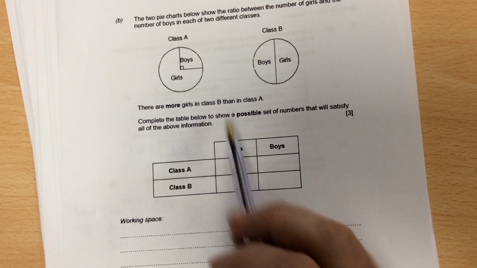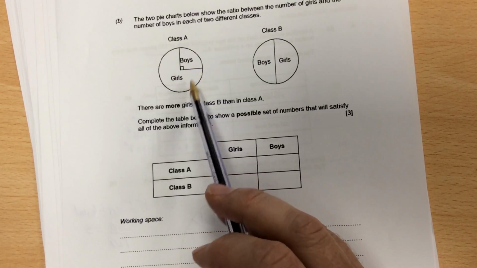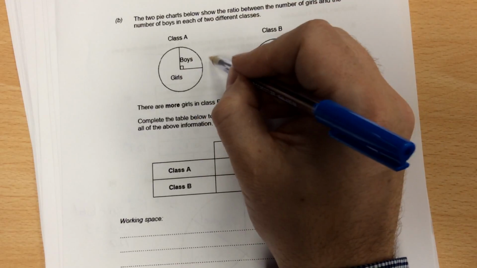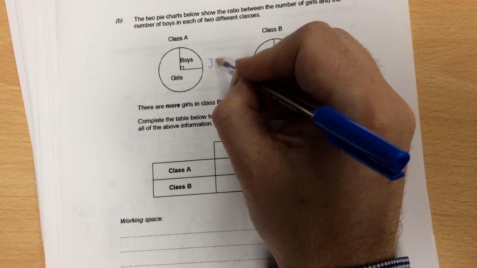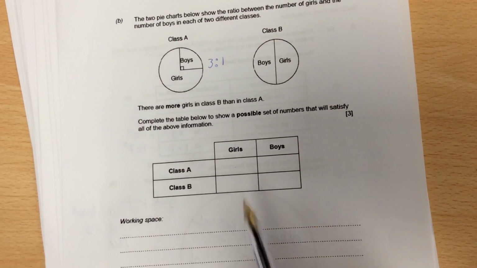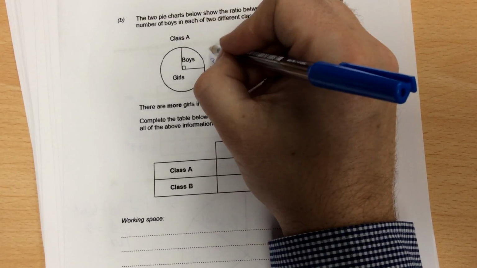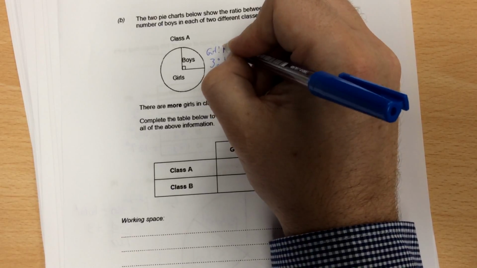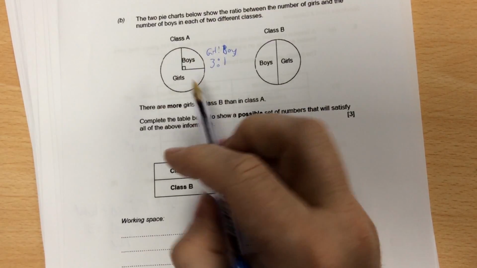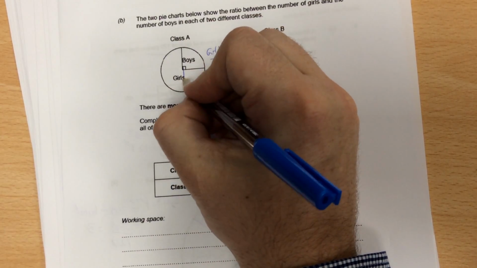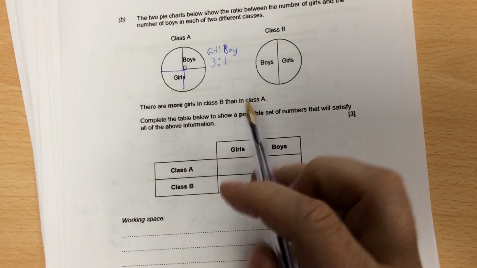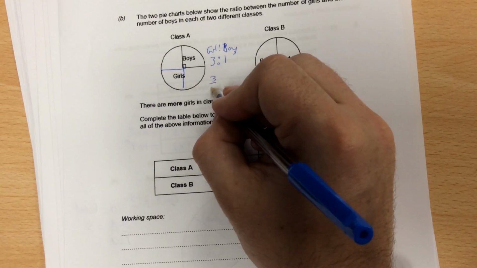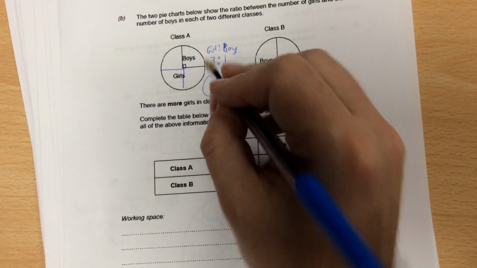So what could satisfy this? If you're looking at this first one here, the ratio of girls, 3/4 of them are girls. So that means there's 3 girls for every boy, because the pie chart has been split up into 4 sections, and 3 of them are girls, 1 of them a boy. Or as a fraction, the fraction of girls is 3/4.